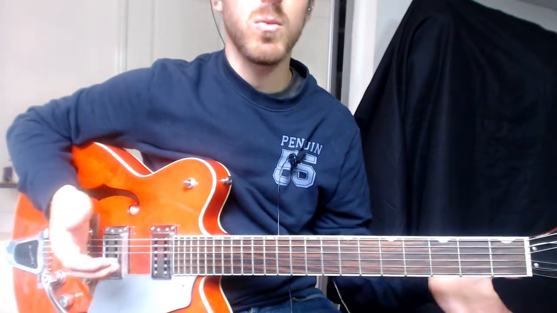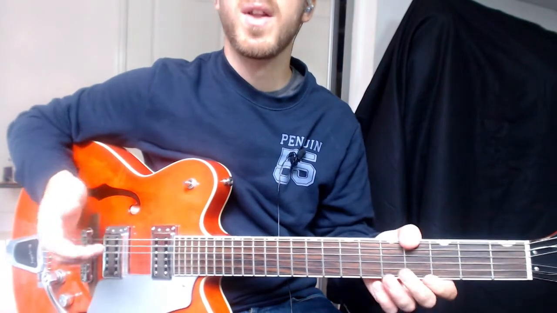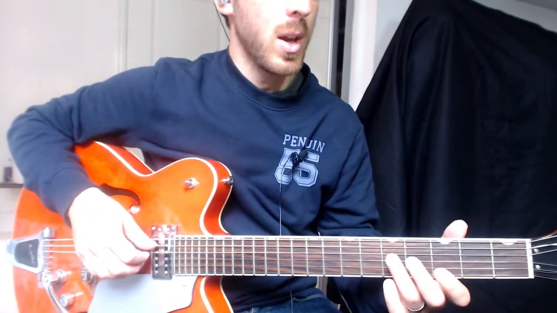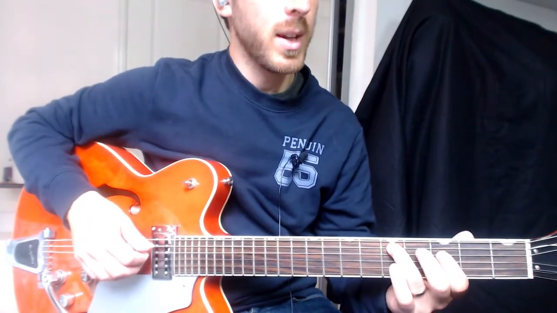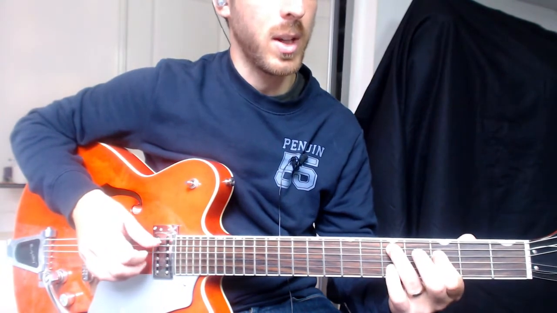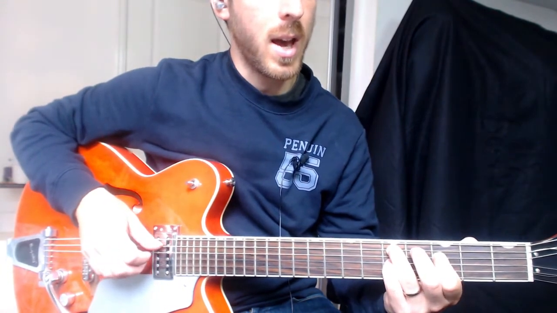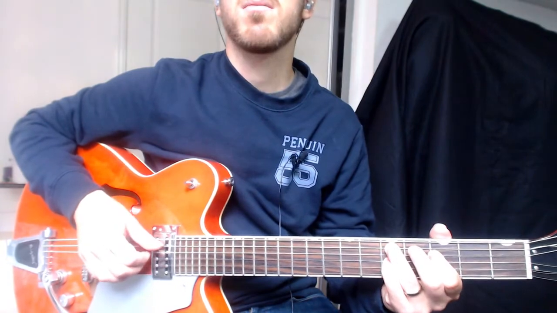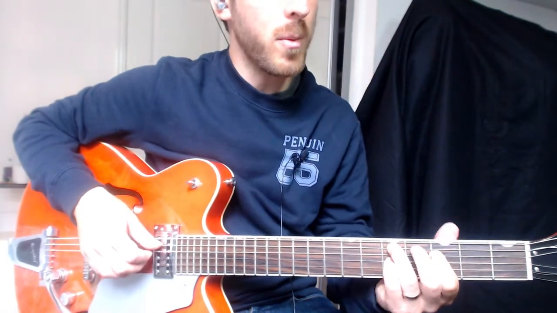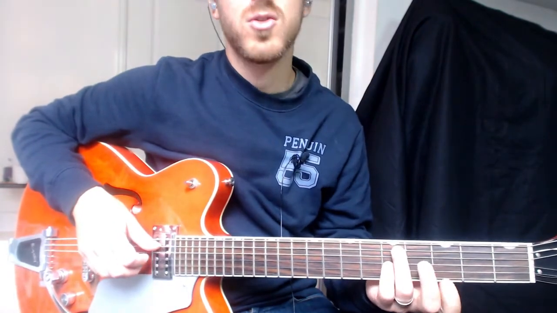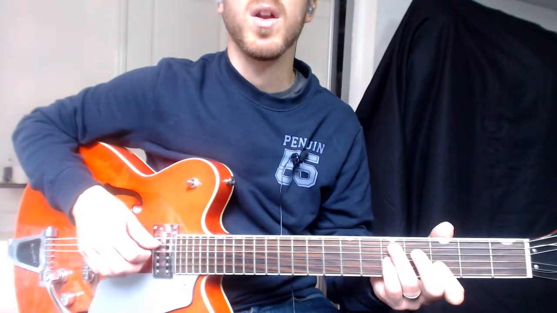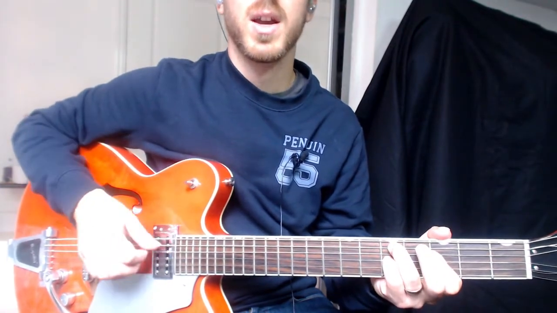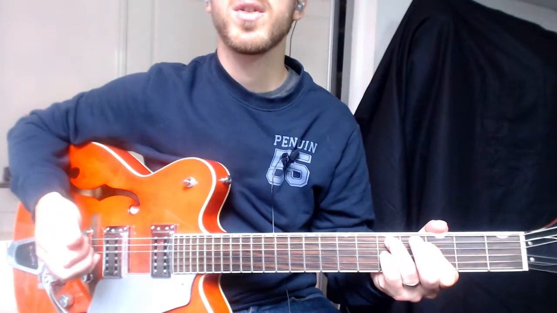So we need 1, flattened third, 5, flat 7. So here's my 1, here's my flat third, here's my flat 7, and that's basically covered the majority of it. I could put in a 5, but in this area I'm just going to double up the 1. Okay, so that's a nice, beautiful sounding chord.